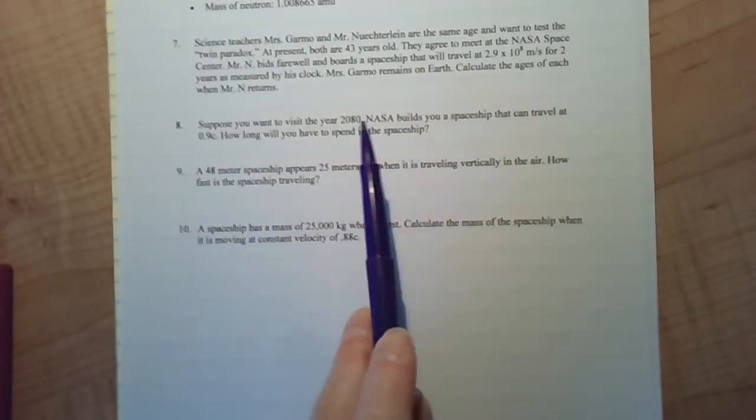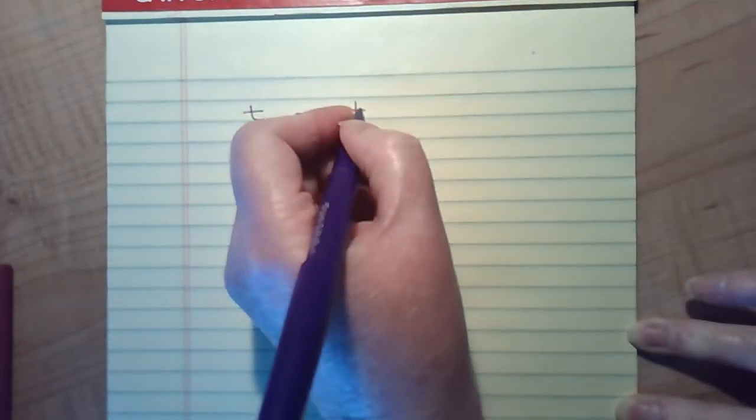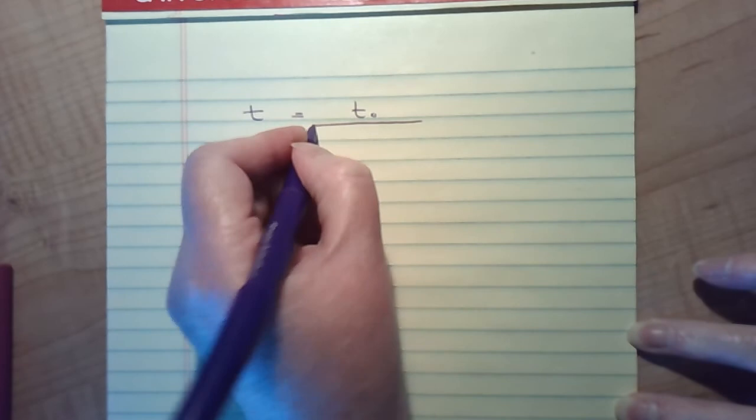Alright, in this video we're going to look at planning a trip and trying to figure out how long I would have to spend in my spaceship. So that's an example of time dilation. And so I'm going to start by writing down the time dilation equation.